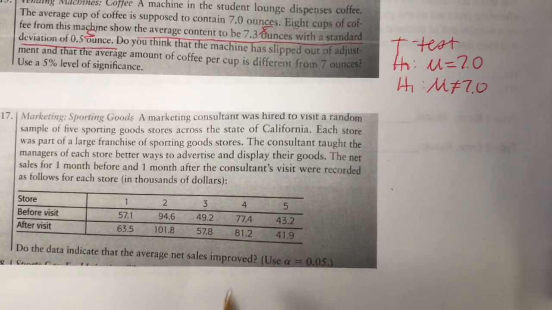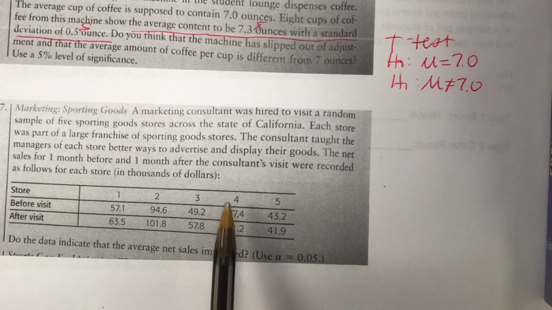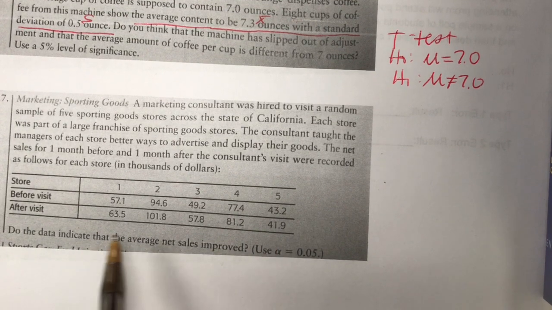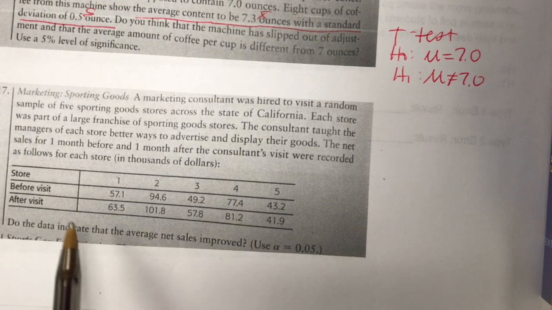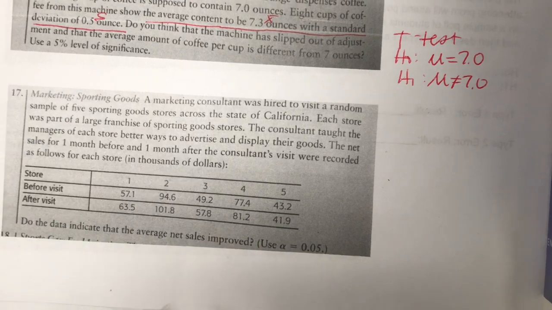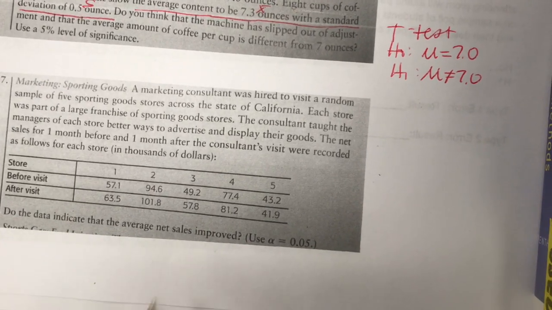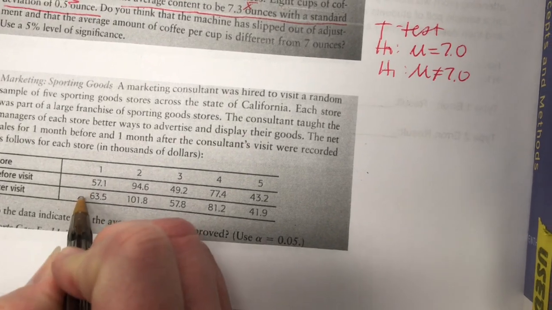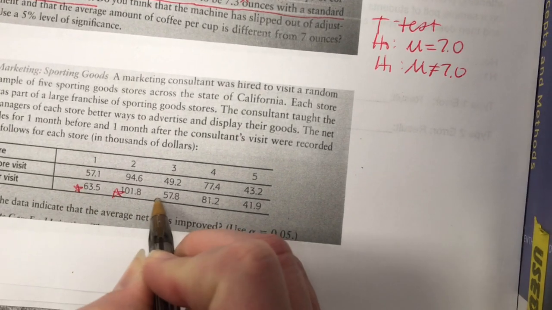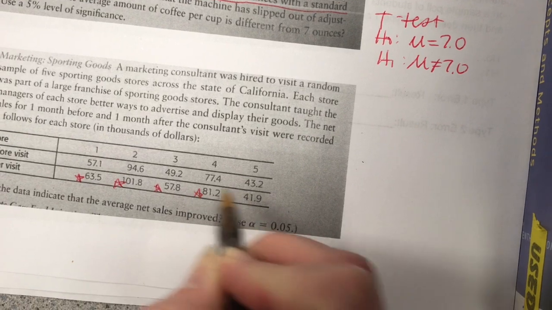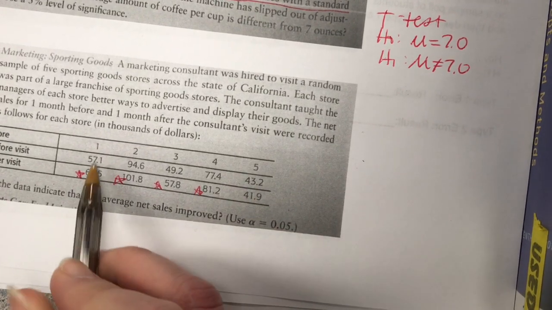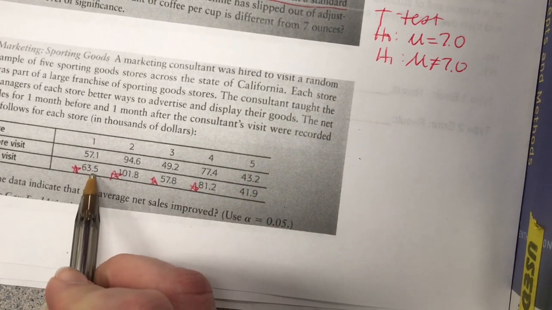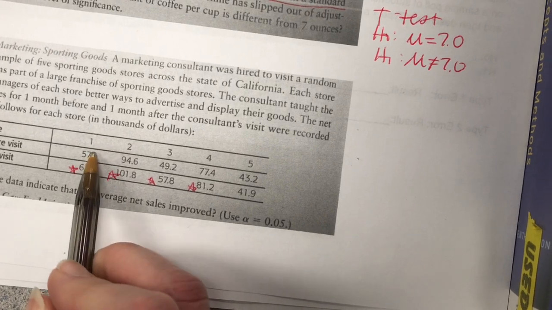And I just want to kind of reiterate what you would do in your calculator is you would find the differences. And I'm not going to be able to do that in my head right now, but you could just make a list right here of all the differences. And what they hope is that the sales have improved. So I'm going to put a star by the ones. So after the visit, they all improved except for store number 5. So if you have this written down as a positive number, I would subtract the 63.5 minus the 57.1.